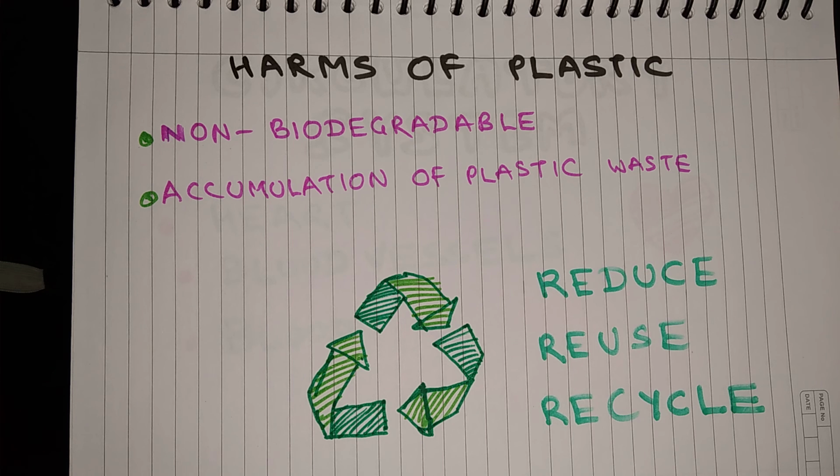So let me recapitulate. I talked about the definition of plastic, then I talked about the arrangement of monomers in plastic, then I talked about 2 types of plastic, that is thermoplastic and thermosetting plastics. Then I talked about the benefits and harms of plastic, and I talked about the principles of 3 R's.